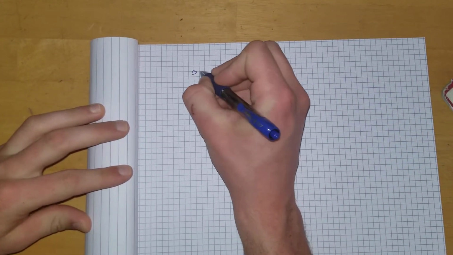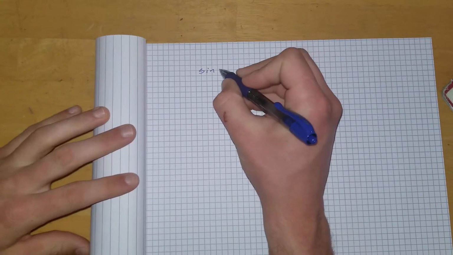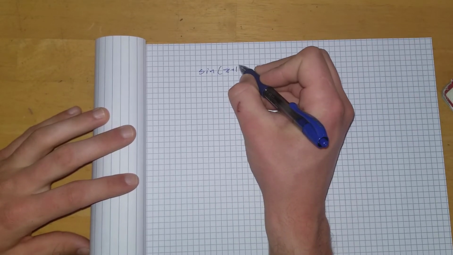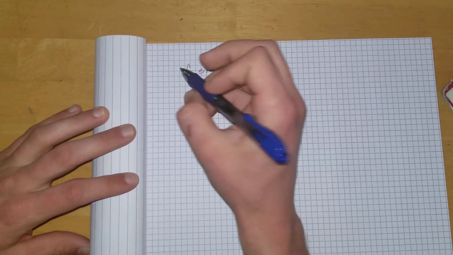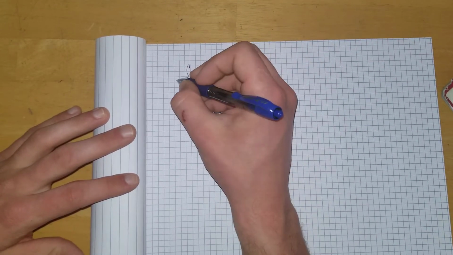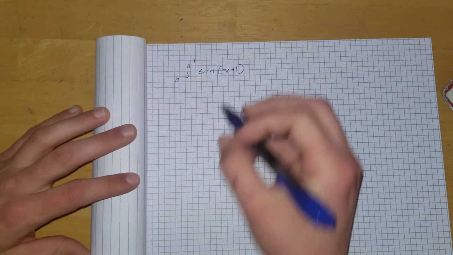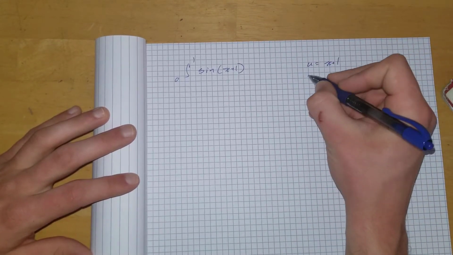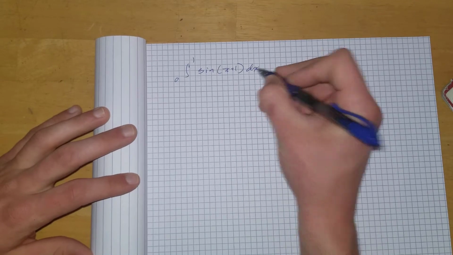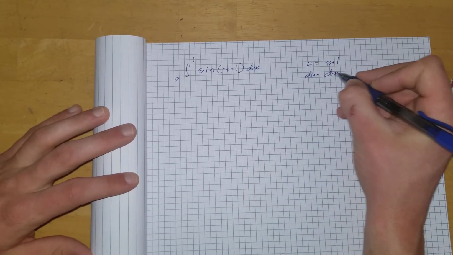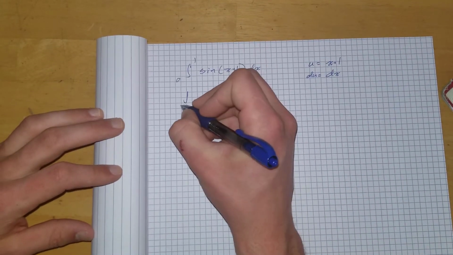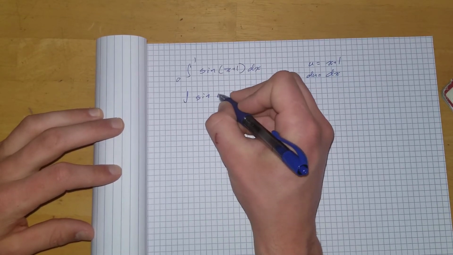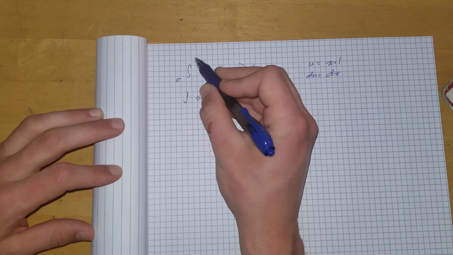Let's do sine of x plus 1, and we're integrating it from, let's just do 0 to 1. What we're going to do here is sub in u for x plus 1, so du is just going to equal dx. When we sub this in, sine of u. These boundaries are actually going to change.